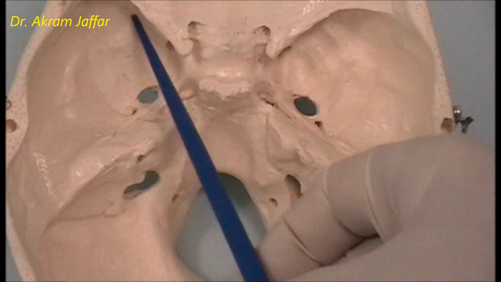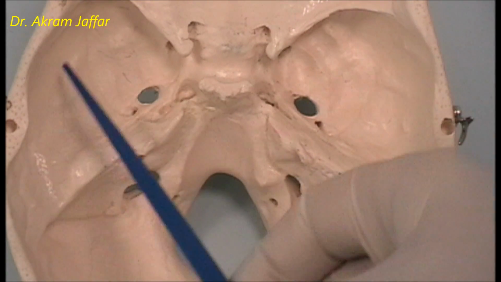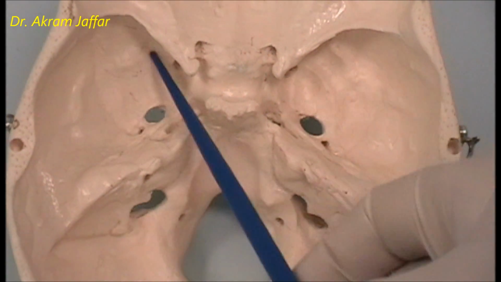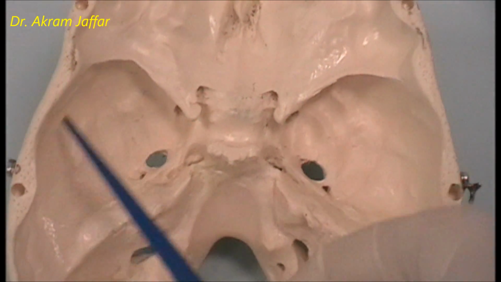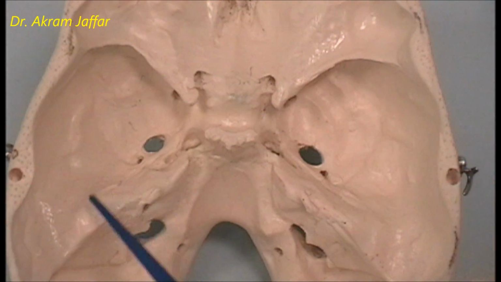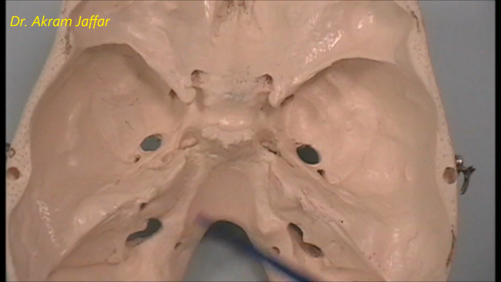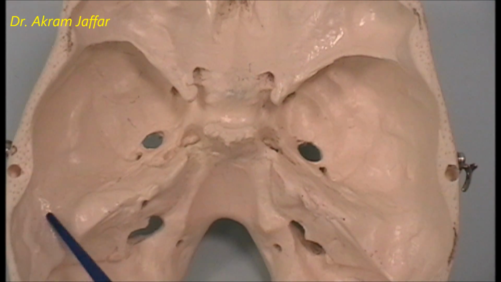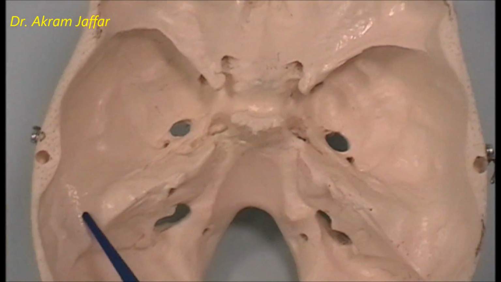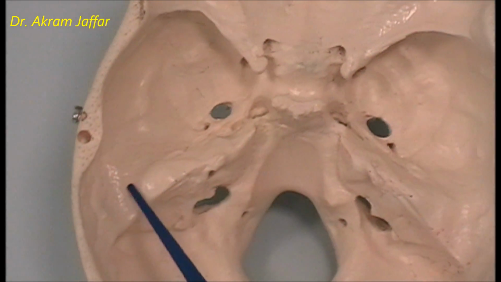The main constituent of this fossa is the temporal lobe of the brain. Here is the region for the temporal pole and the remaining part of the temporal lobe. And we can see here that at the lateral end of the petrous temporal bone, there is a groove here where it joins the squamous part of the temporal bone.